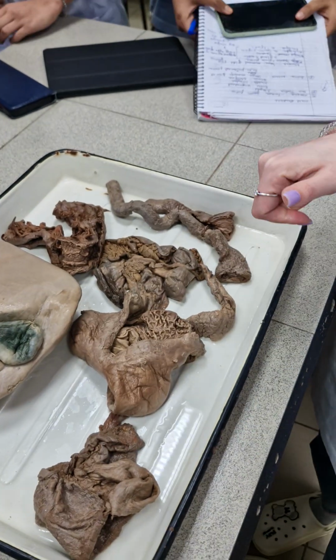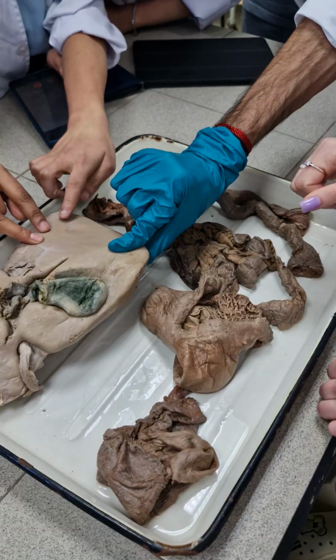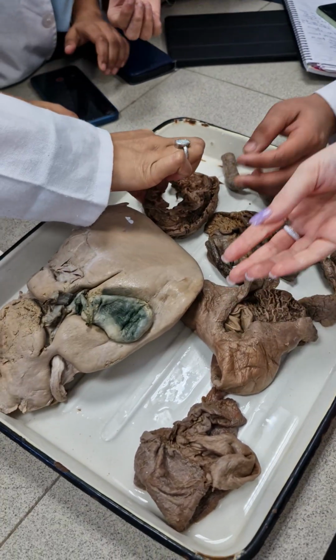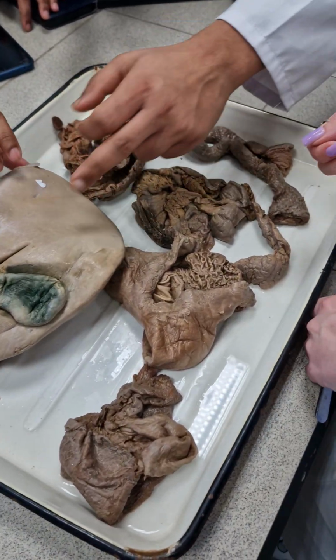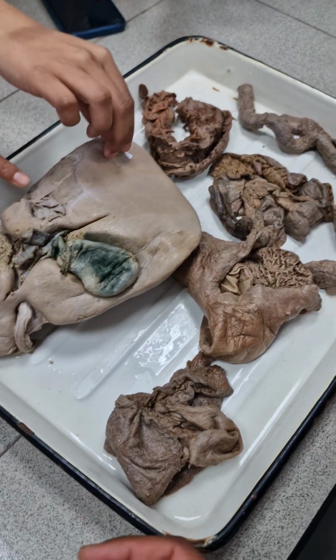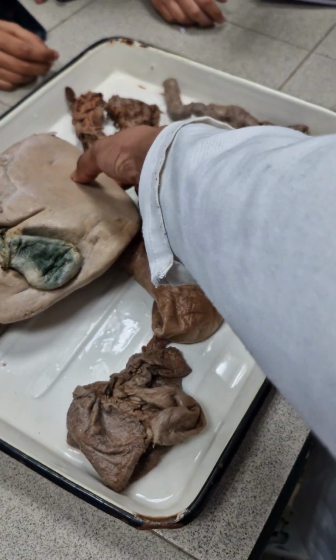It is a salt solution. It is no problem to touch without gloves. It's only water and salt. It's the liver. This is the gallbladder. Careful, it should not break, because bile is green.